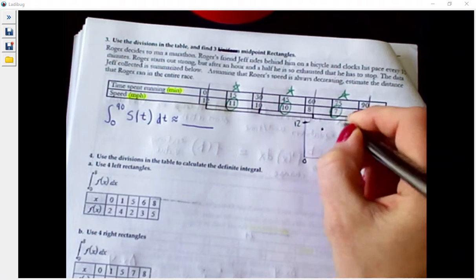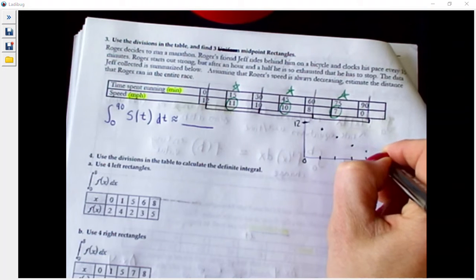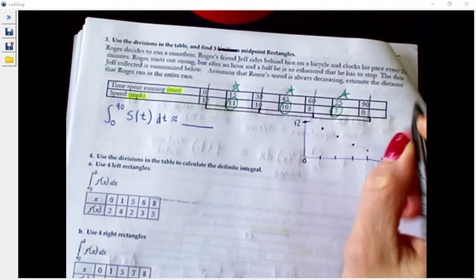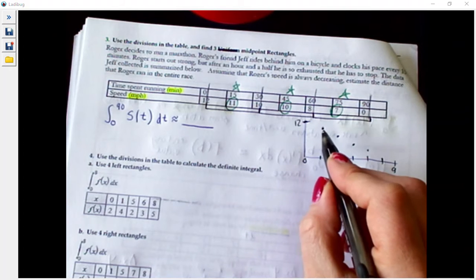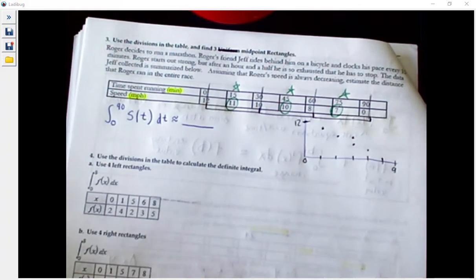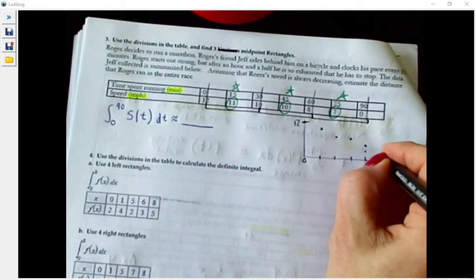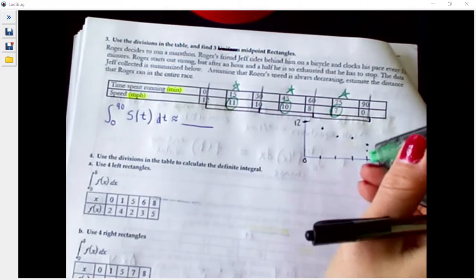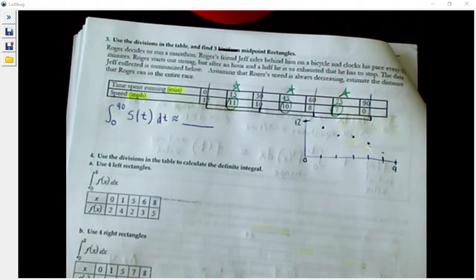Twelve, 11, 10, 8, 7, oh, I missed it. 10. Yeah, there is something different about this question. I'm sketching it just so that you can see it, but I'd like you to try to do it without having to draw the graph.